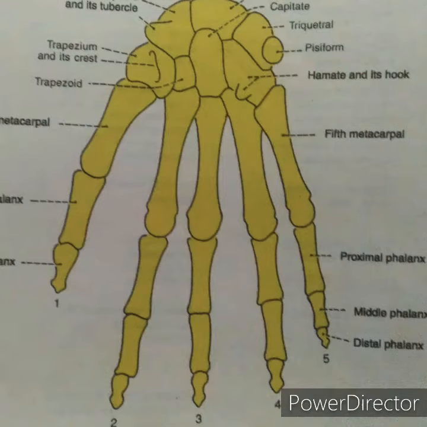What are the carpal bones? The carpus is made up of 8 carpal bones which are arranged in 2 rows. The proximal row contains, from lateral to medial side, the scaphoid, the lunate, the triquetral, and the pisiform bones. The distal row contains, in the same order, the trapezium, the trapezoid, the capitate, and the hamate bones.